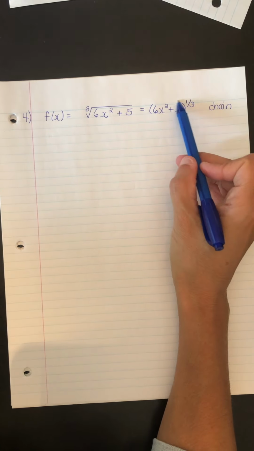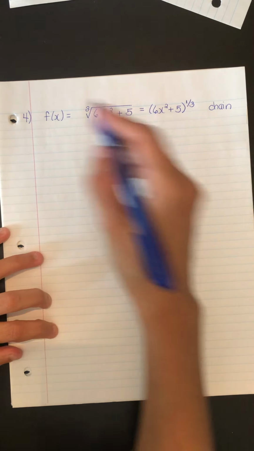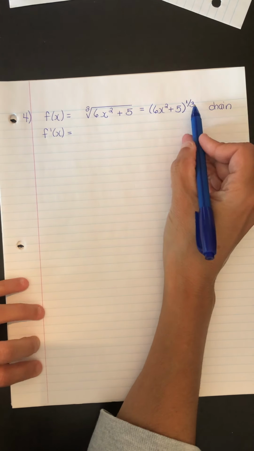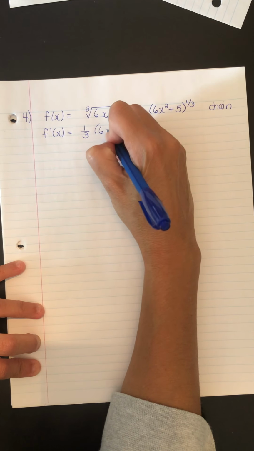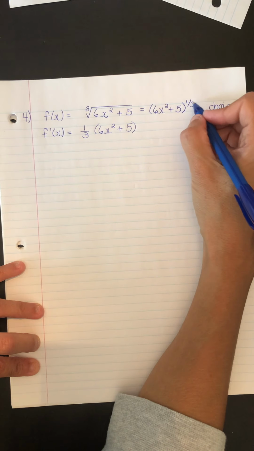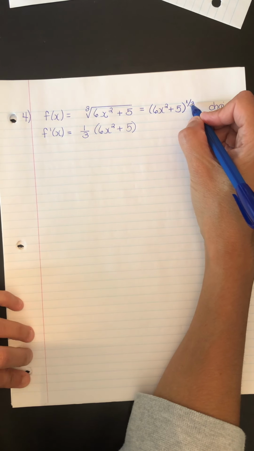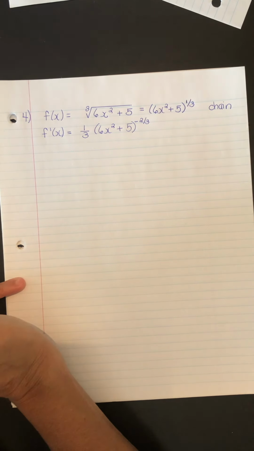So we have a u to the n here. f prime at x. So the exponent of 1/3 comes forward. The new exponent is 1/3 minus 1, or 1/3 minus 3/3, so it's negative 2/3.